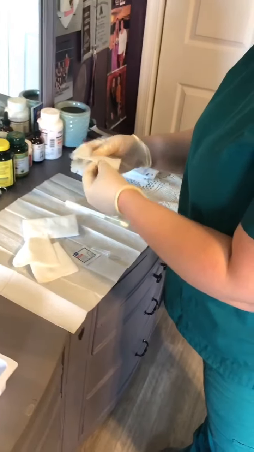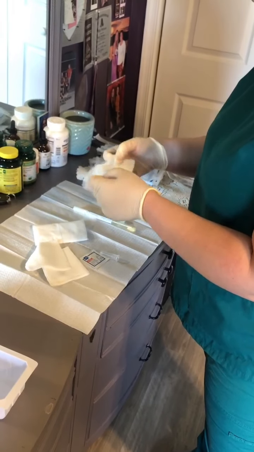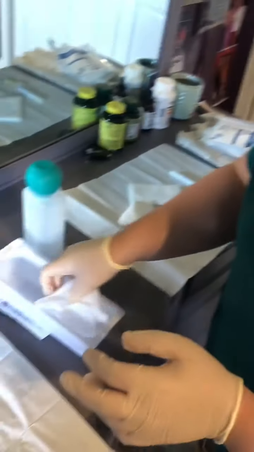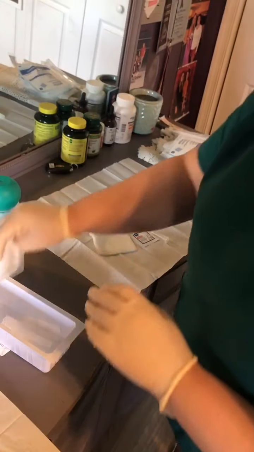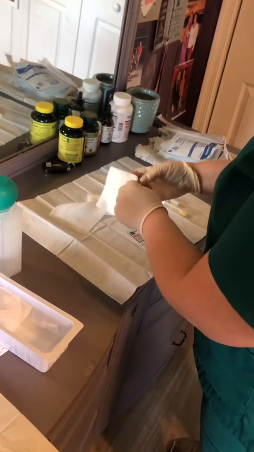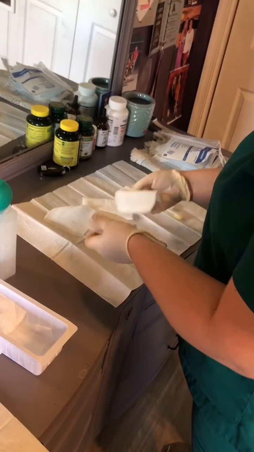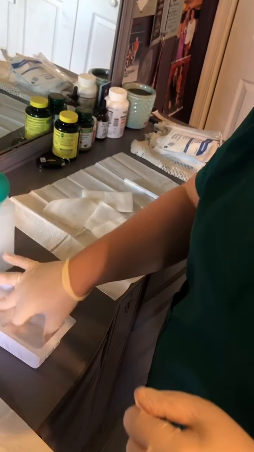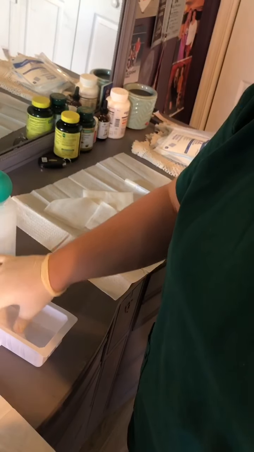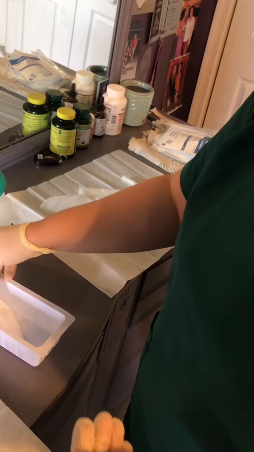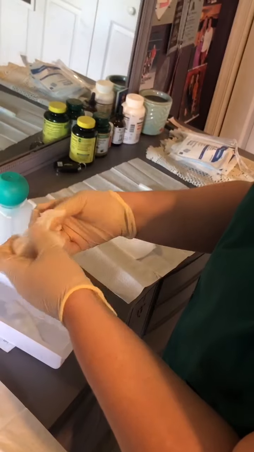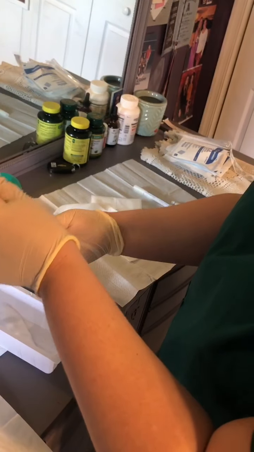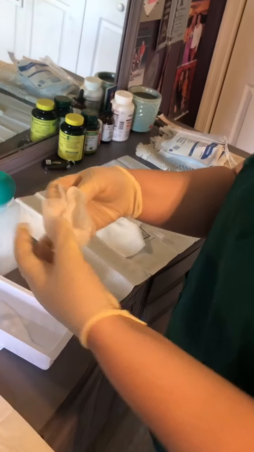So I'm going to take some of these, full film, and I'm going to put them in my solution here. So I no longer need to stay sterile anymore. So I'm just going to squeeze excess water, or the saline solution, and just fluff it out. And then I'm going to pack the wound.